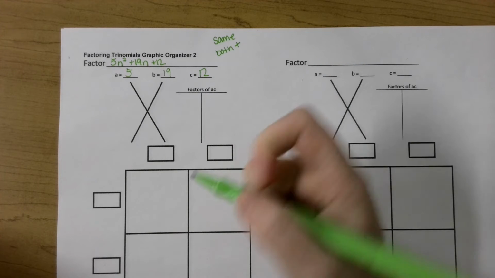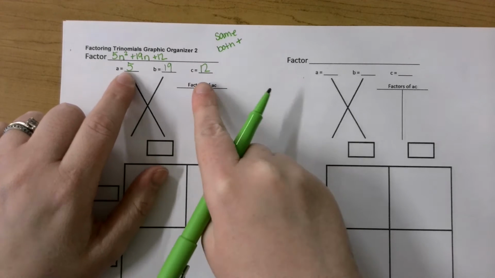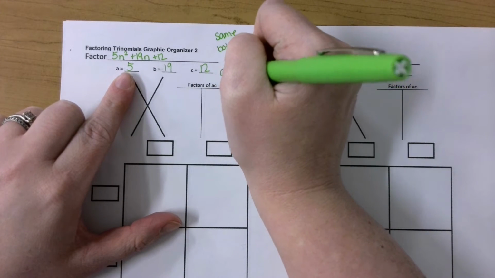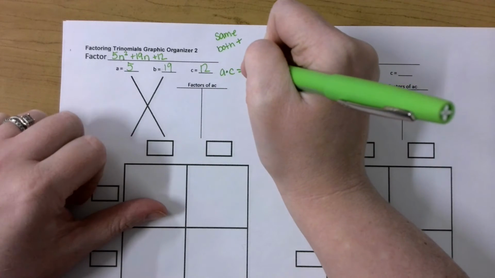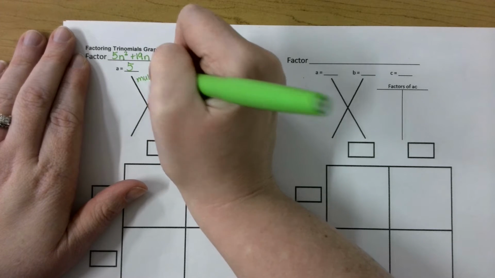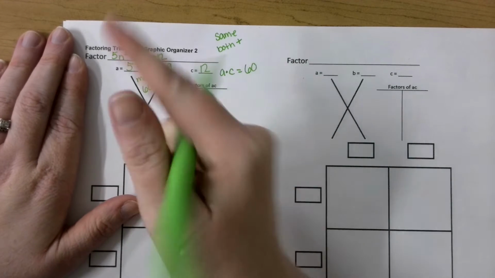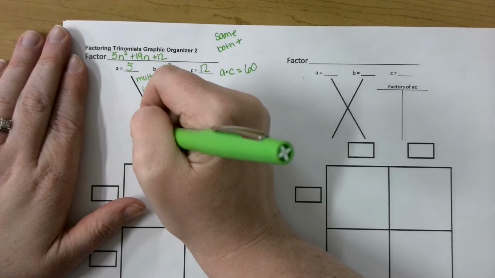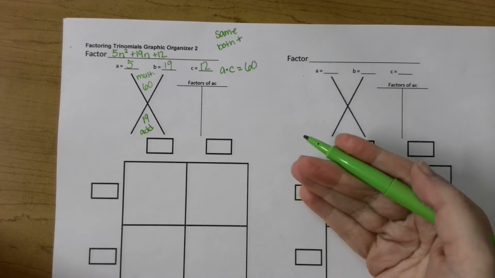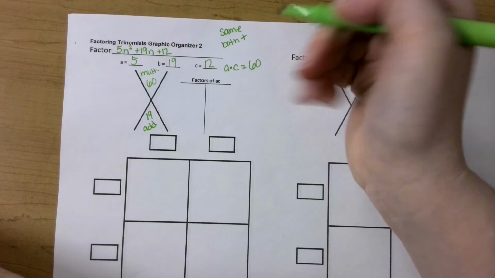Okay, so the next thing, because we have an A value, we have to take that into consideration. We're going to multiply A and C. So A times C, 5 times 12, is 60. My end goal is I want things that multiply to give me 60, and I need factors that when they add, give me my B value, which is 19. So we need things that multiply to give me 60 but add to give me 19, and they're both positive. So I'm going to start listing positive factors of 60.